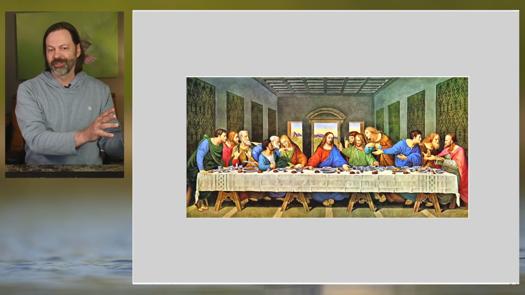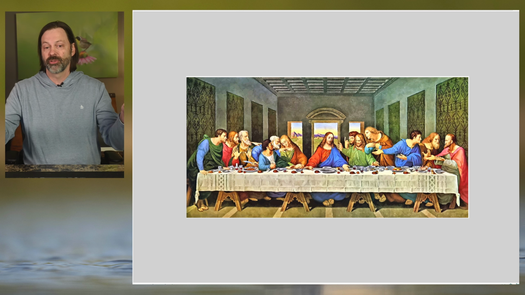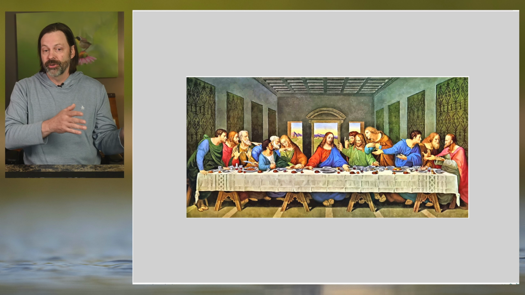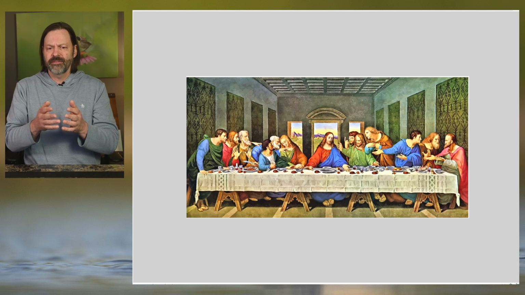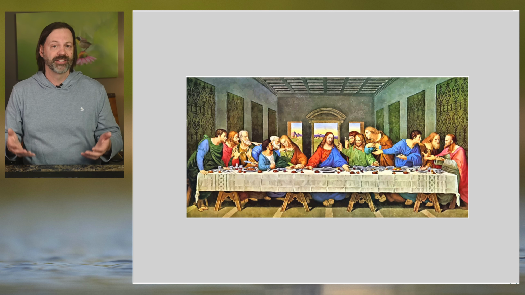Look at the number of disciples on the left and the number of disciples on the right. There's 6 on each side. Look at the tapestry on the wall. There's 4 panels on each wall. Look at the windows in the background with the arch mirrored left to right. Look at even the legs on the table and the patterns on the tablecloth and the lines on the floor. Everything in this photo has balance.